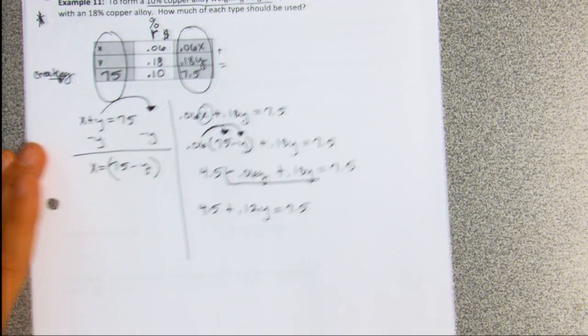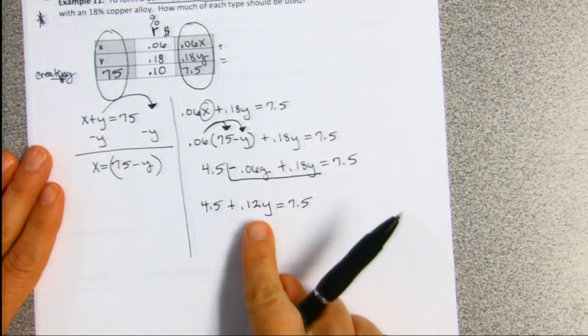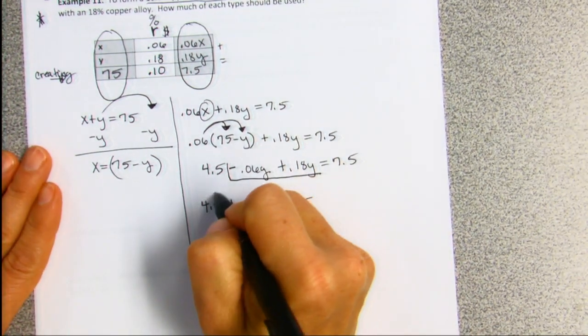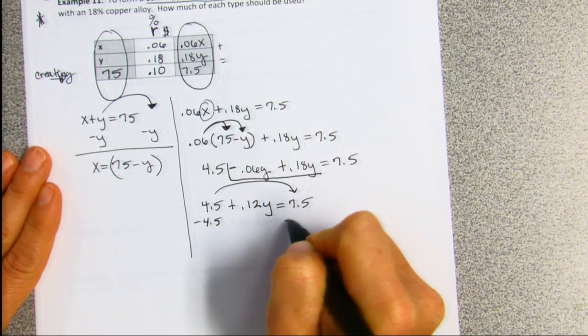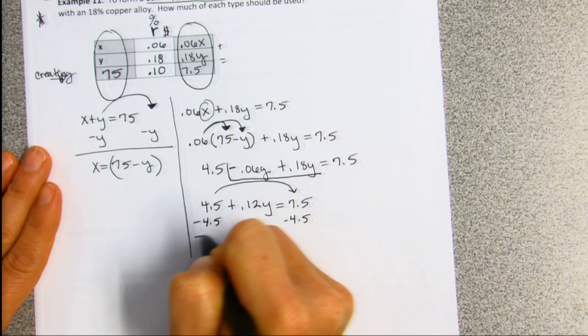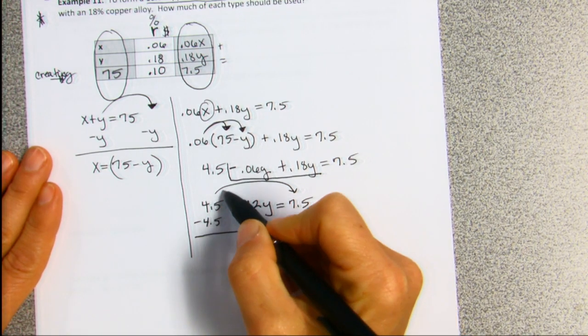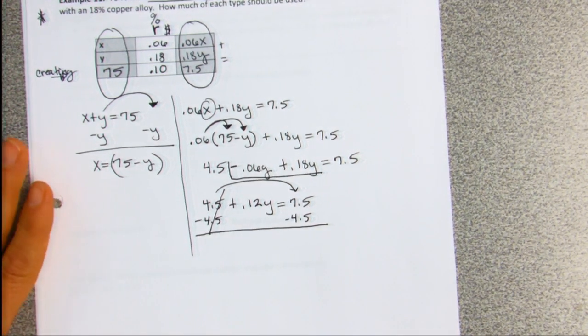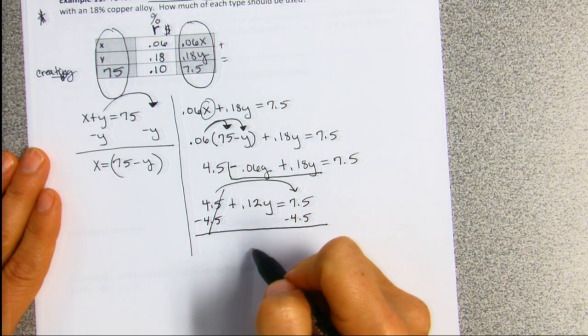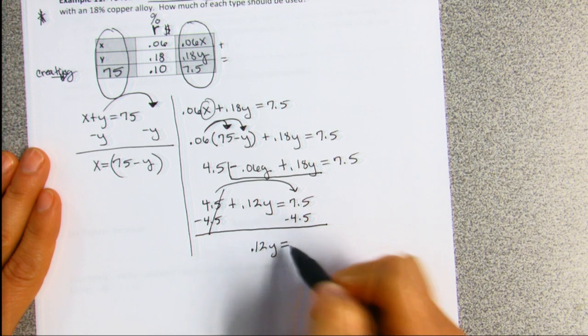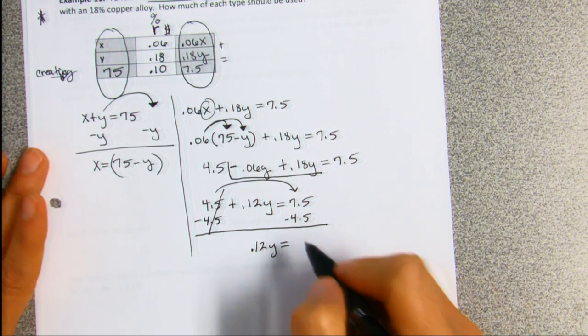Since Y is on the left, I want to move 4.5 to the right. We need to do that by subtracting. Since it was positive, we want to say minus 4.5 so that it zeroes out. So 7.5 minus 4.5 is 3.